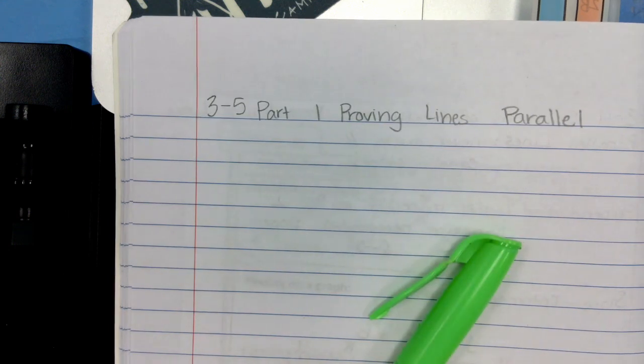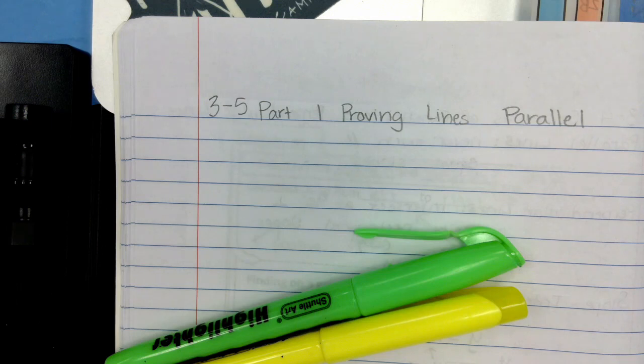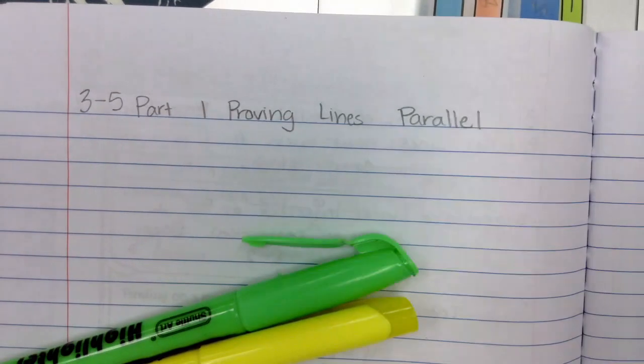Alright, so I'm going to use green and yellow as we go. We're not going to use them a whole bunch, just a little bit as we go through. So go ahead and label 3-5, part 1, proving lines parallel. We'll get started in about 45 seconds.